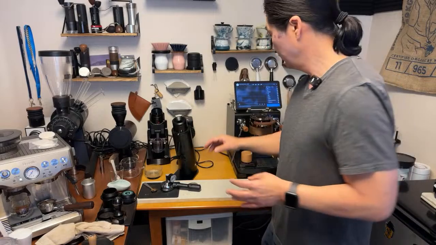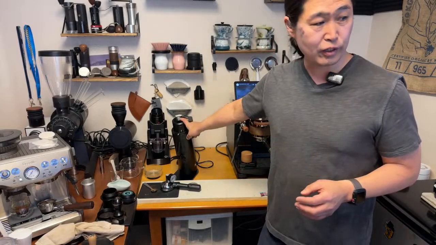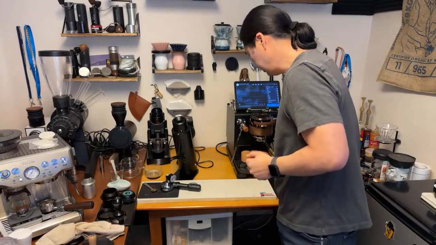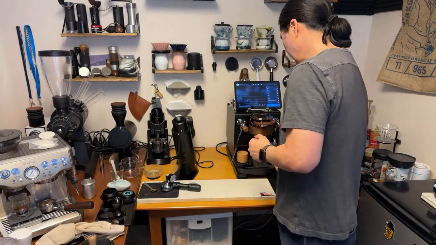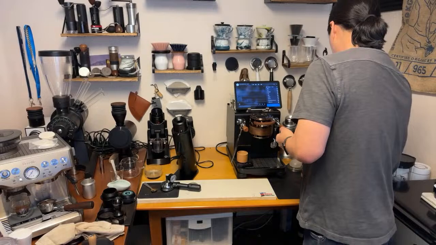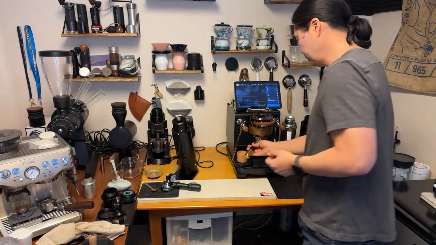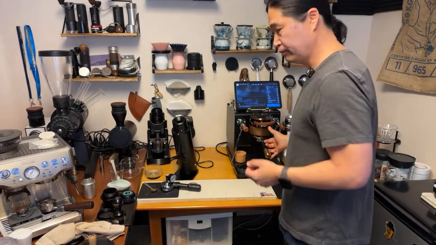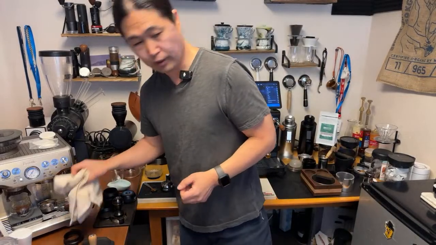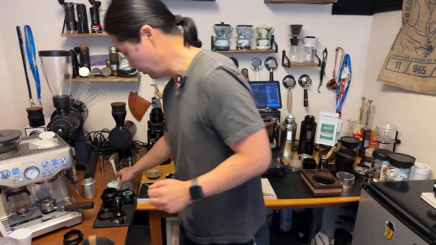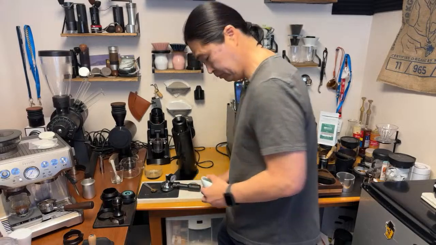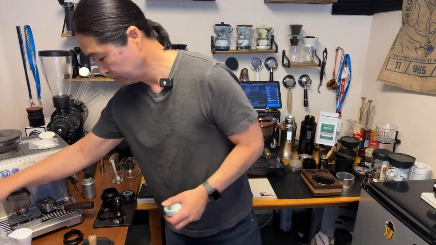So I'm going to do the exact same shot with the same grinder as well. Everything the same. So the first shot, I got a 1-to-1 ratio, right? I got 18 grams out, about 43 seconds. Okay. Let's take a look at the second shot. All right. Let's find out what we're going to get. We're going to do exactly the same thing. Still an 18 gram dose as well.